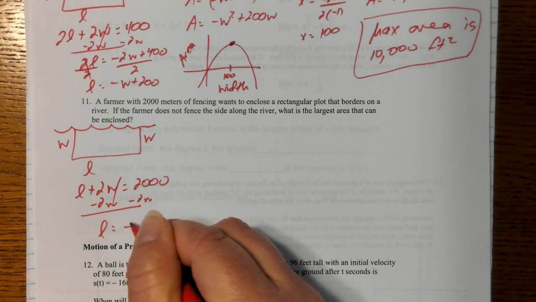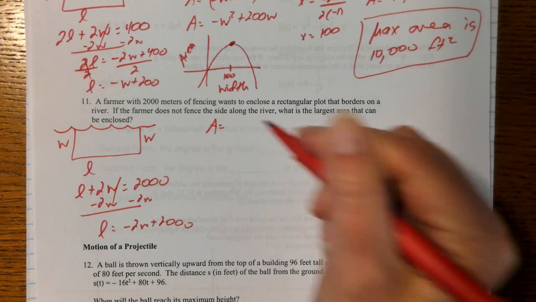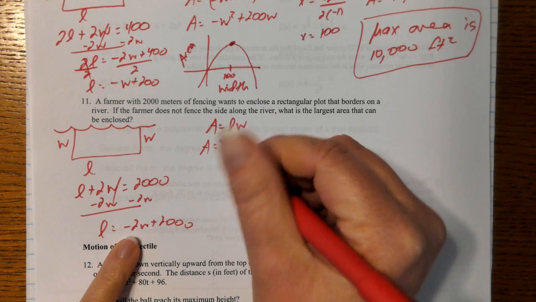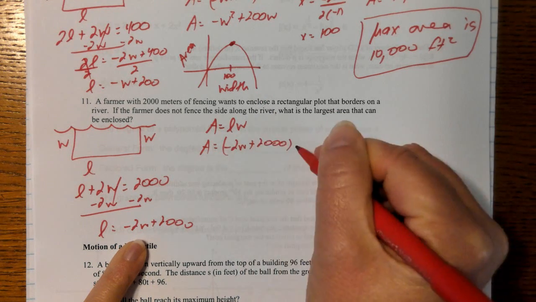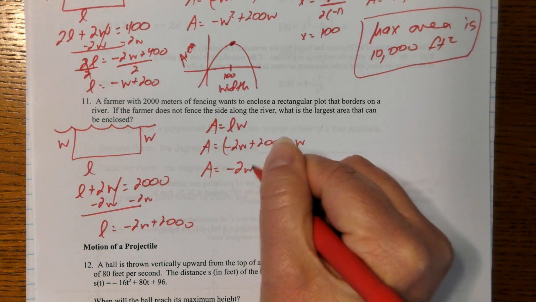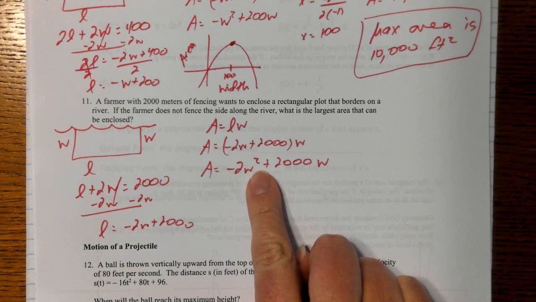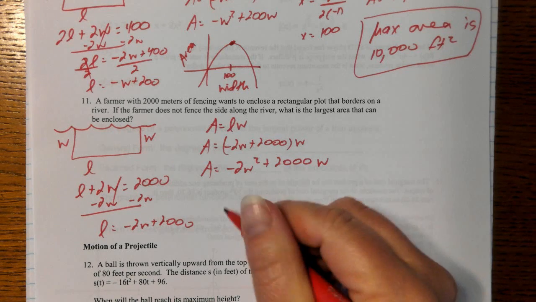So his length is negative 2W plus 2,000. So when we want to calculate his area of length times width, the length we can put in negative 2W plus 2,000 times whatever his width is. Distribute the W, and we get negative 2W squared plus 2,000W. That's our quadratic. Okay, that has our W squared.